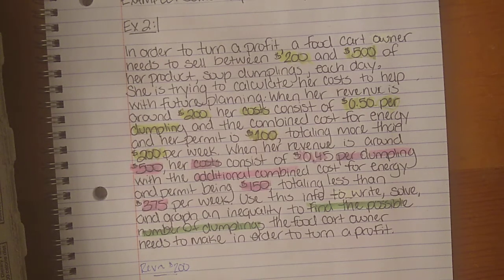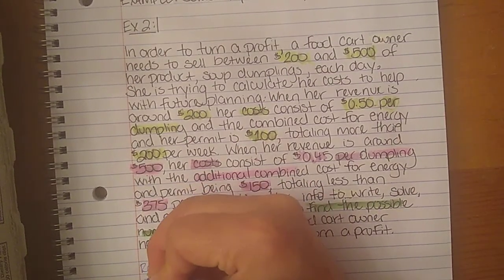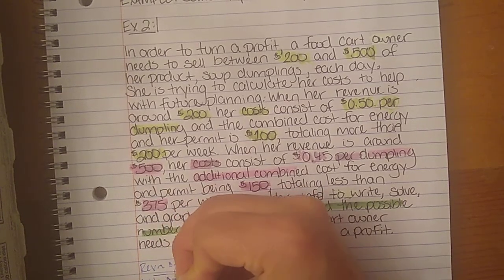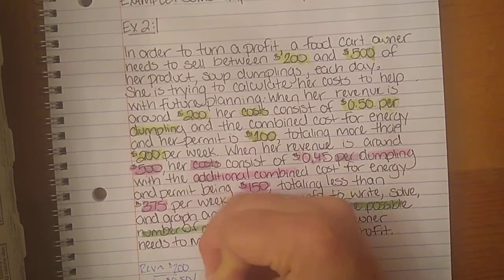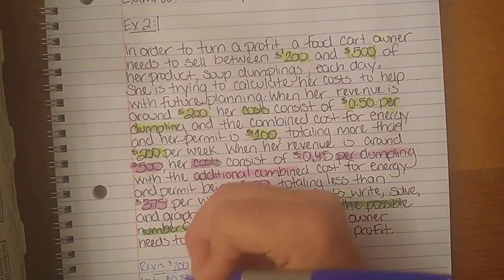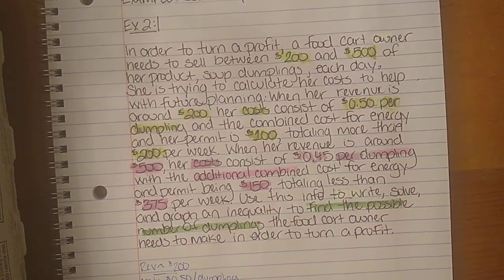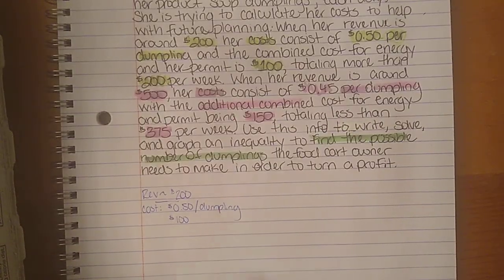We're thinking about cost. So her cost at this revenue is cost of 50 cents per dumpling that she makes, plus an additional $100. So we have our coefficient and our constant.